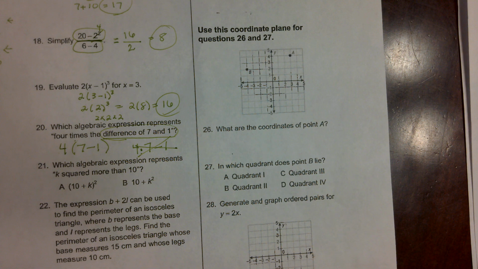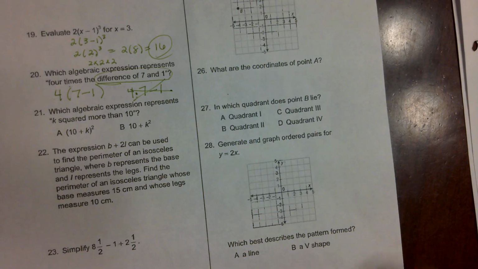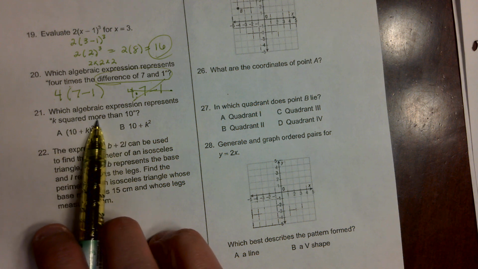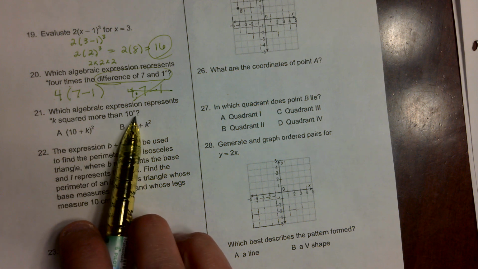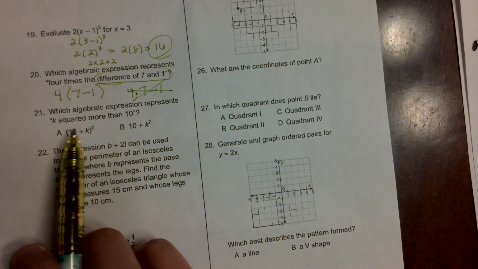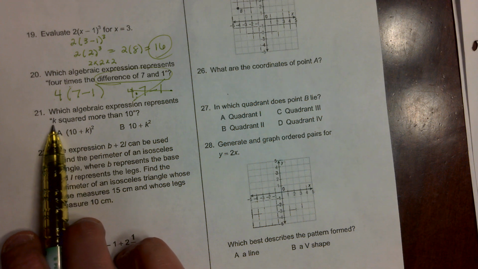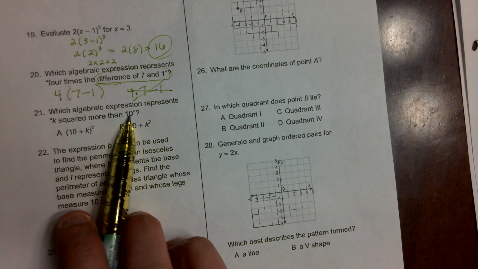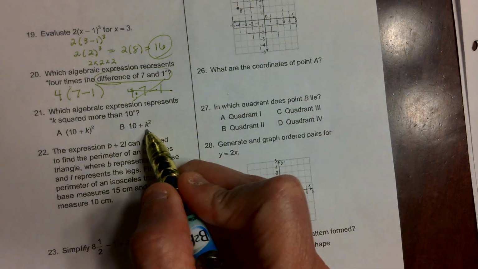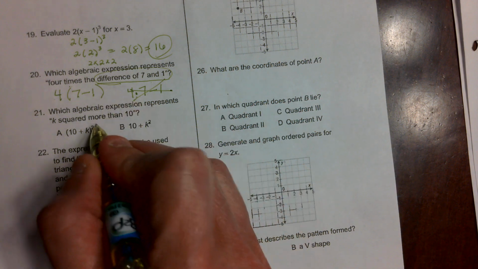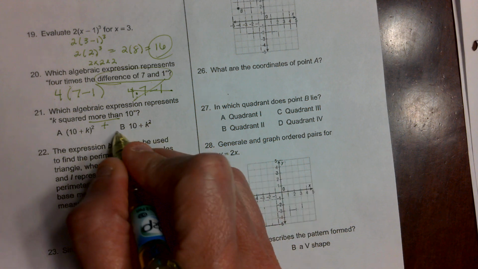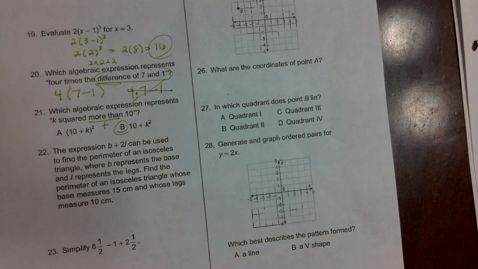All right, let's look at the next one. Which algebraic expression represents k squared more than 10? Okay, so it specifically squares what? Just the k. It doesn't square the 10. So k squared, and then more than is a plus. More than 10, it would be B.